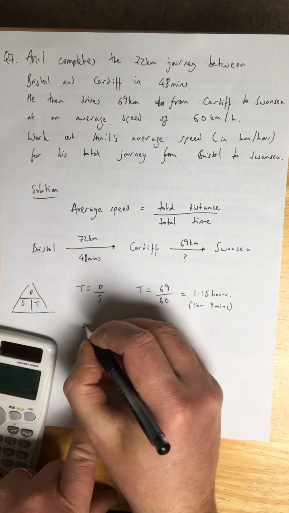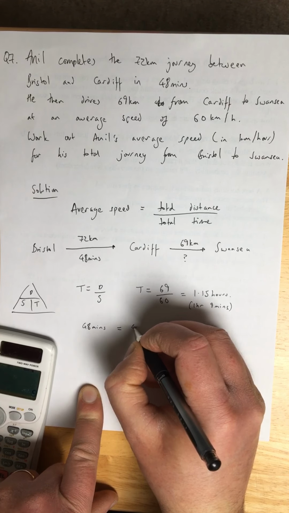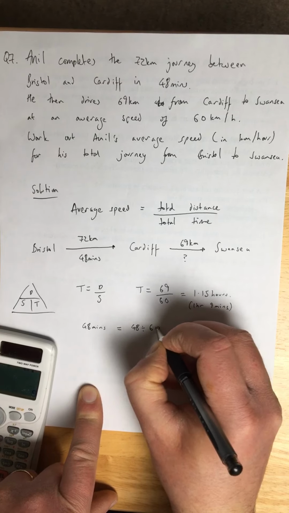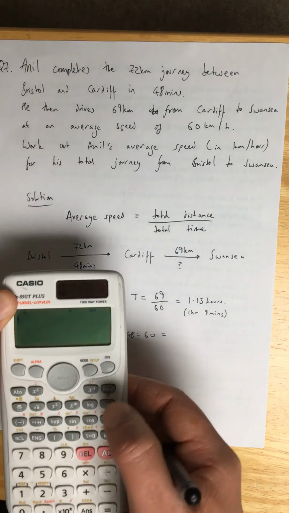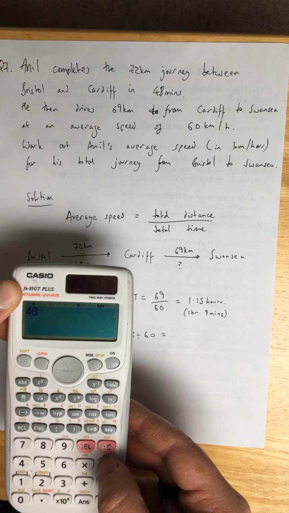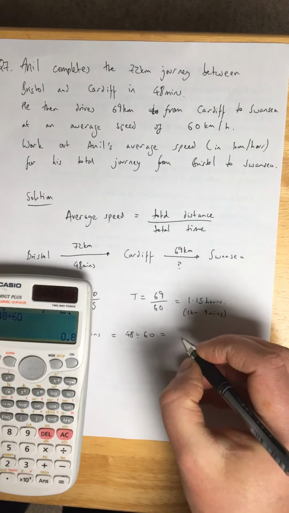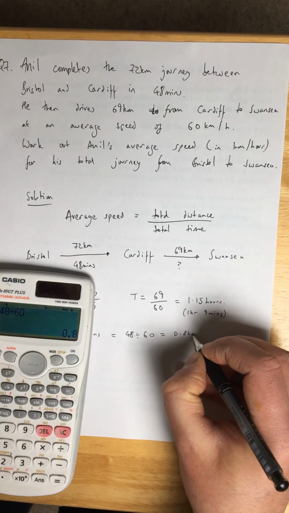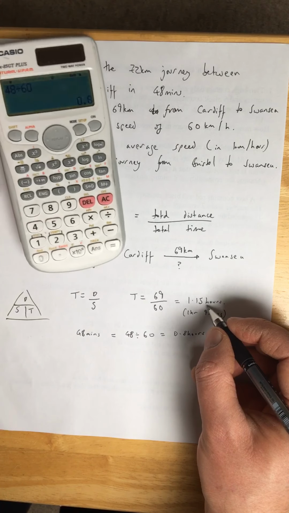So 48 minutes is equal to how many hours? Well, we're going to do 48 divided by 60. So working that through, 48 divided by 60 gives us 0.8 of an hour. And then we'll combine that with the 1.15 hours.